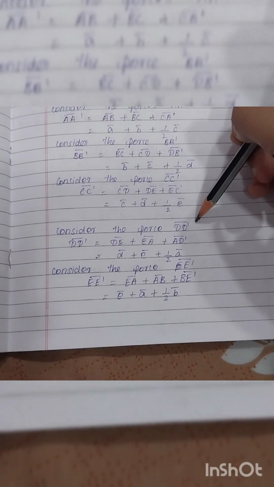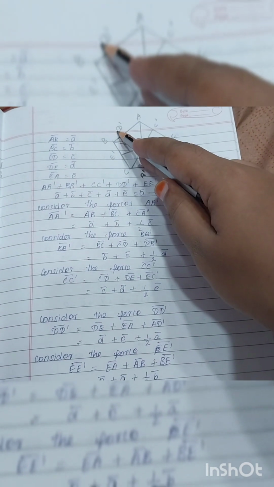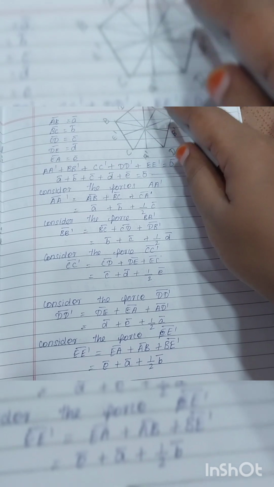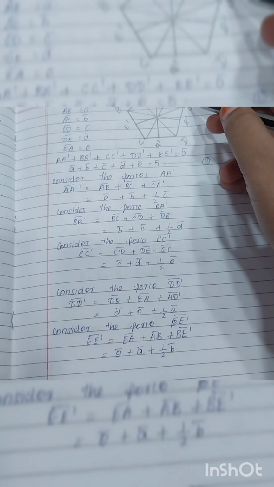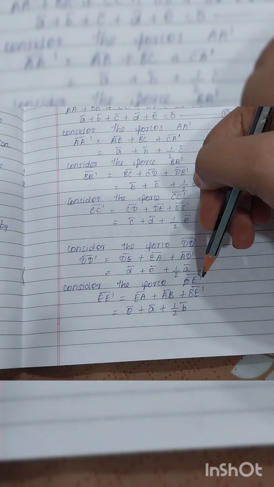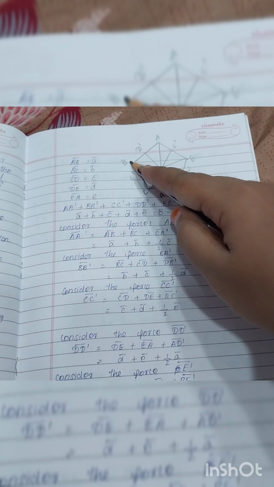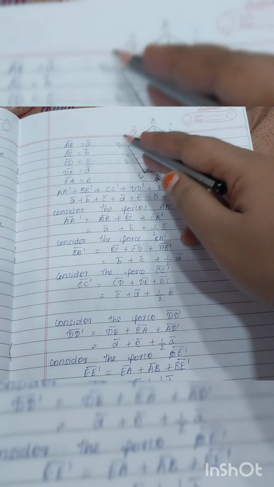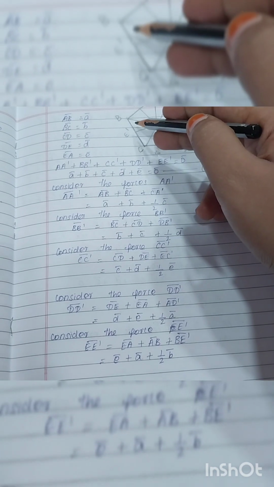D dash vector is DE vector plus EA vector plus A D dash vector. DE vector is d vector, EA vector is e vector, A D dash vector is half of a vector. Then E dash vector is equal to EA vector plus AB vector plus B E dash vector. EA vector is e vector, AB vector is a vector, B E dash vector is half of b vector.